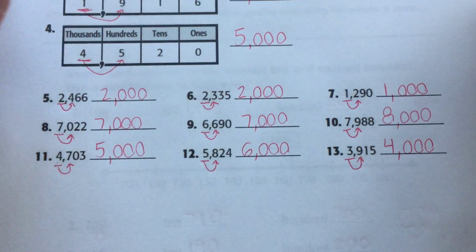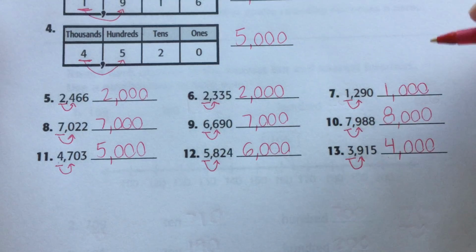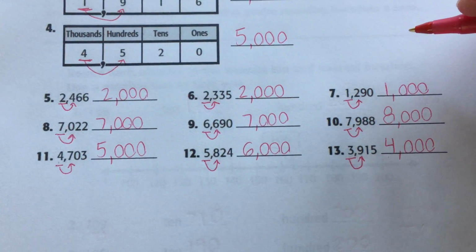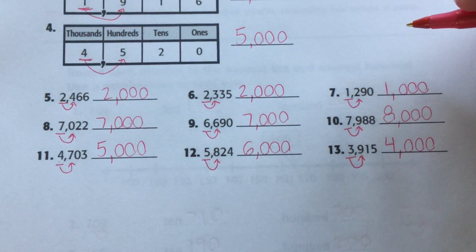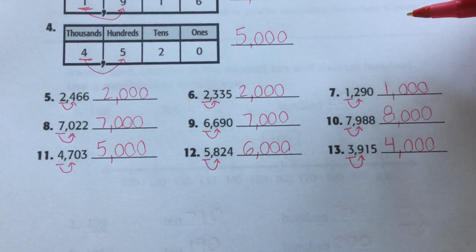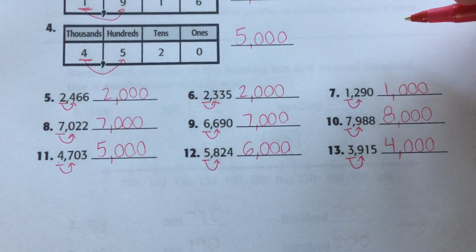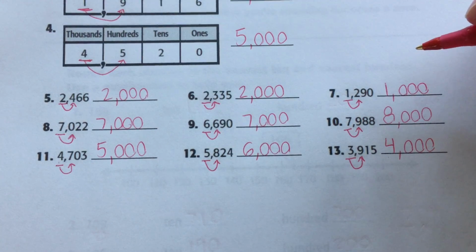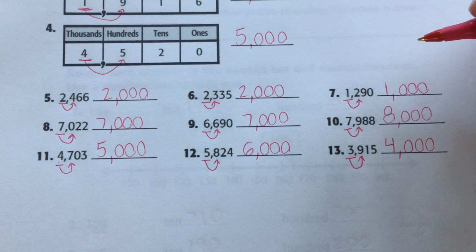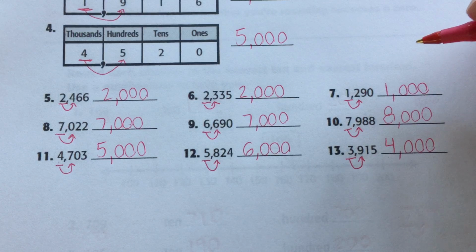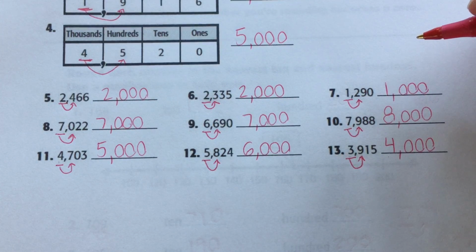Beautiful. Hopefully you did well on those. Hopefully these are making sense. As always, if you have any other questions that come along with these type of problems, feel free to drop them in the comments below. You can apply this stuff to any rounding problem. If you're older and you're starting to get to decimals, it's going to be the exact same thing.